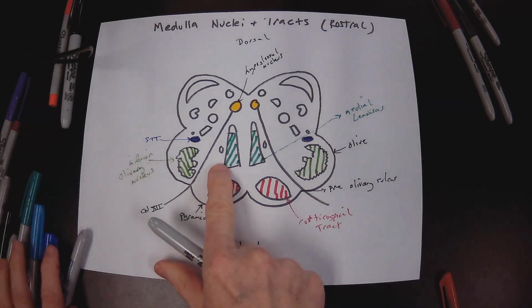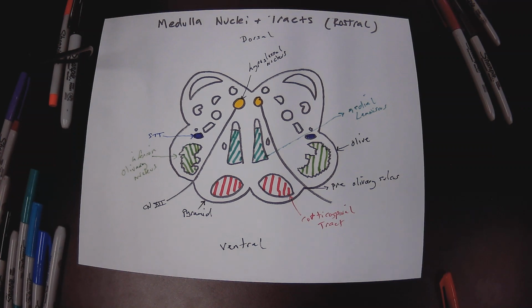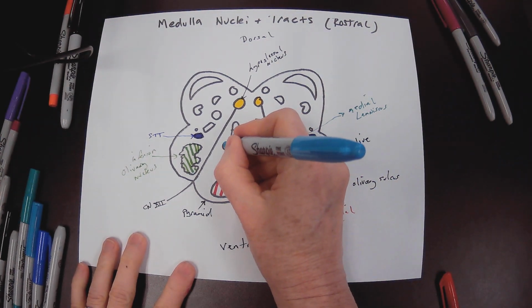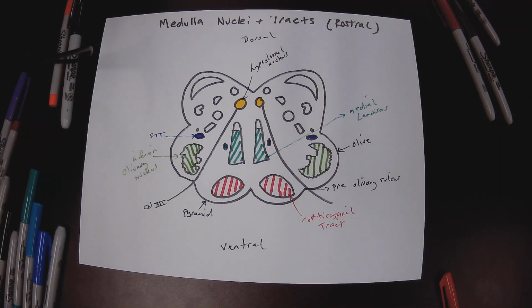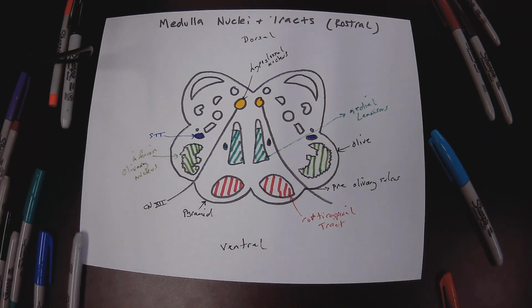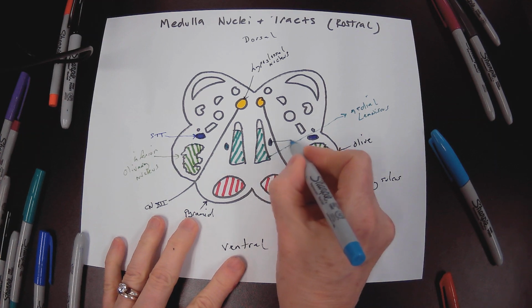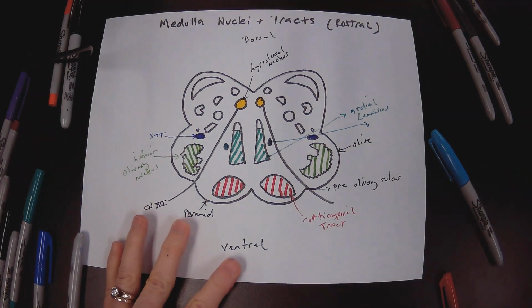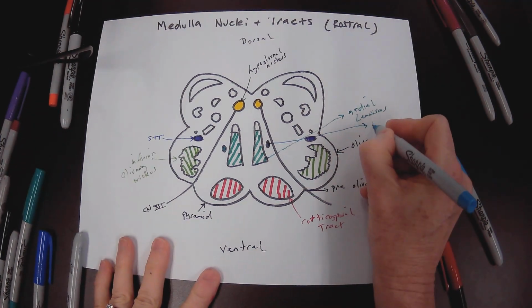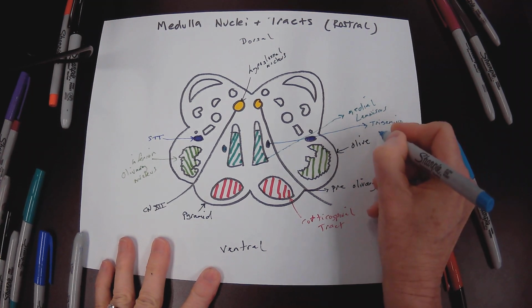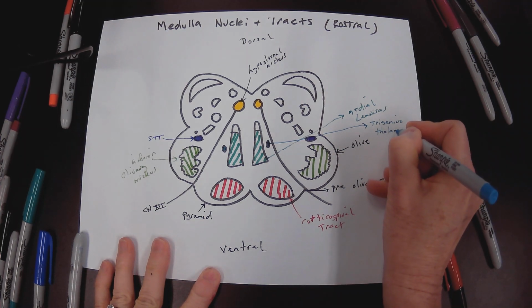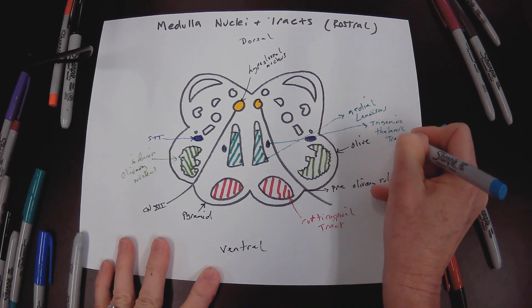Just outside, but still medial, this is going to be the tract that carries information about crude touch, pain, and temperature from the area of the face up to the thalamus. This guy right here. Which one is that? Yep, this is your trigeminothalamic tract.